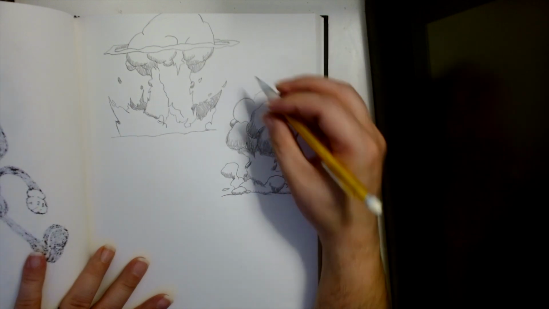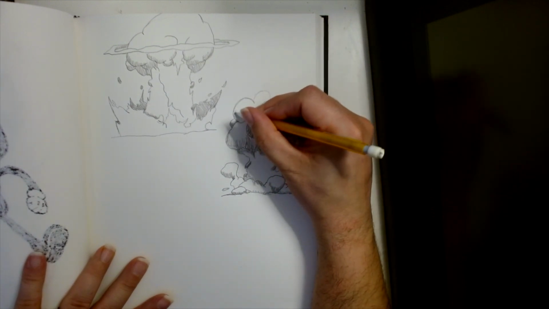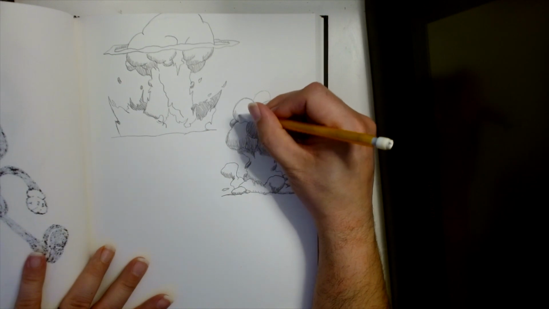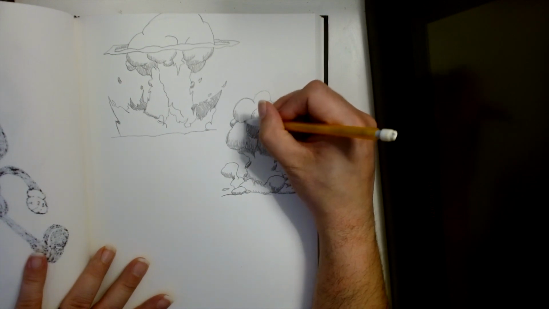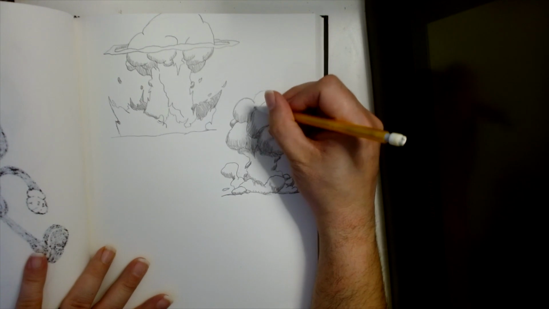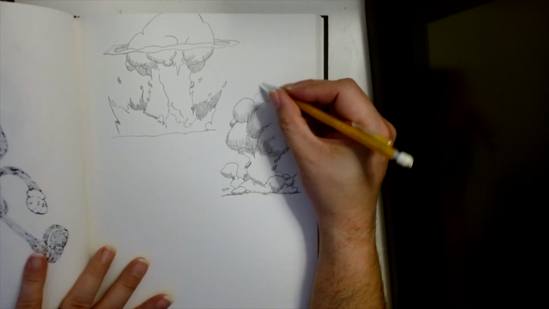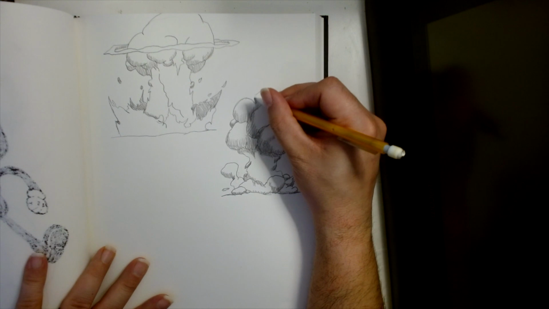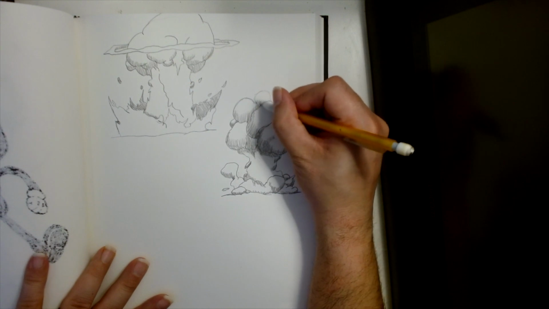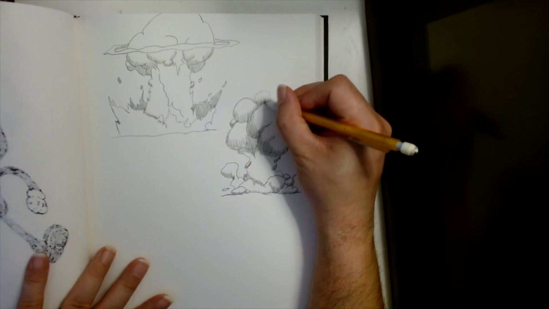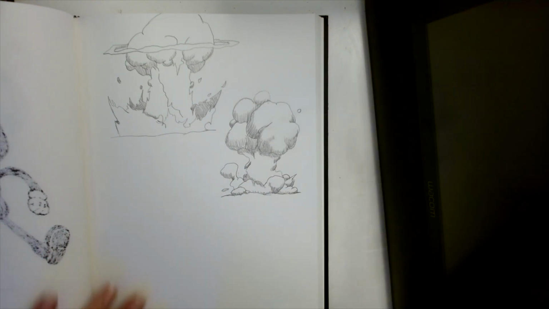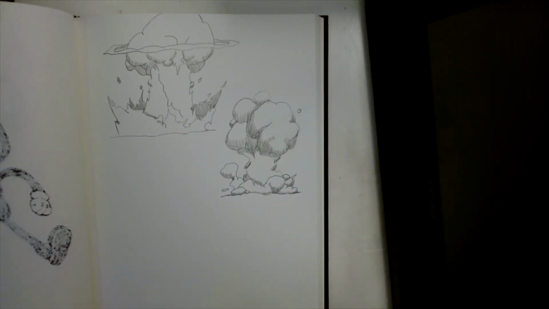So see, I just have those filled in. Again, just picking different spots to help sell the roundedness of it. And again, you have another smoke explosion.